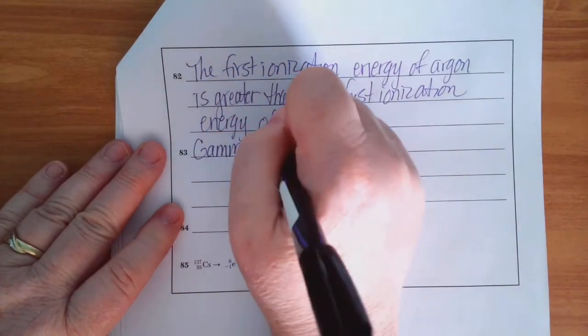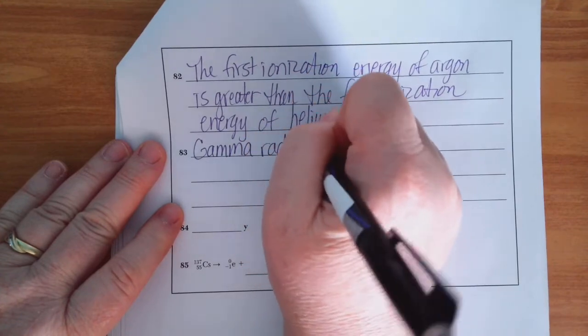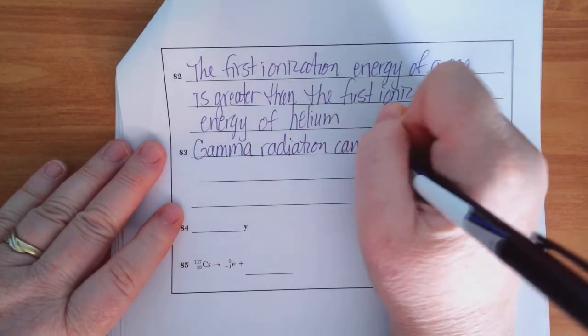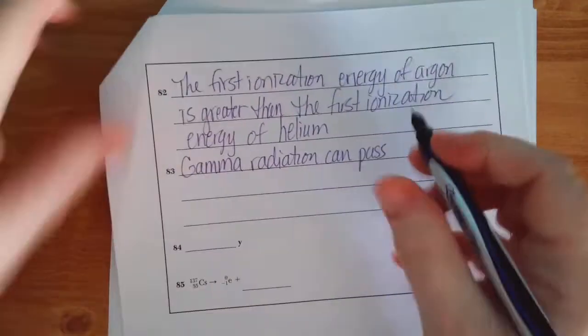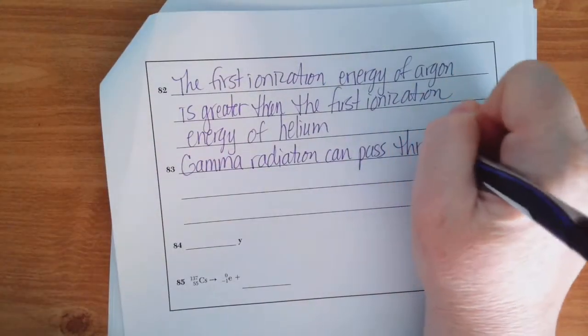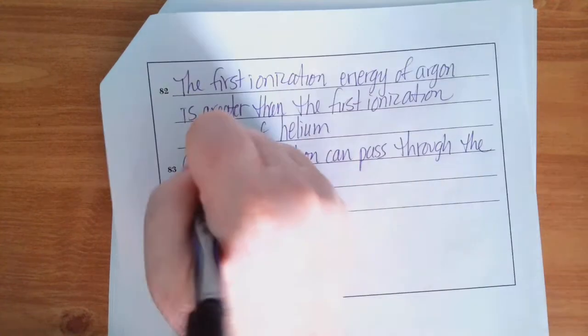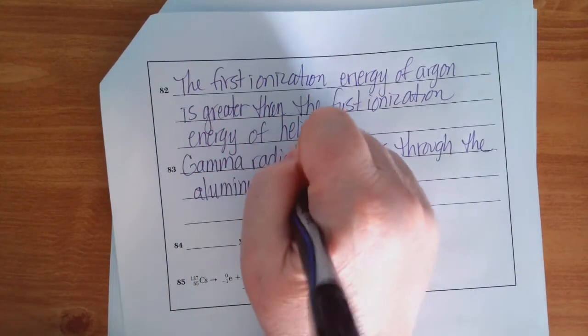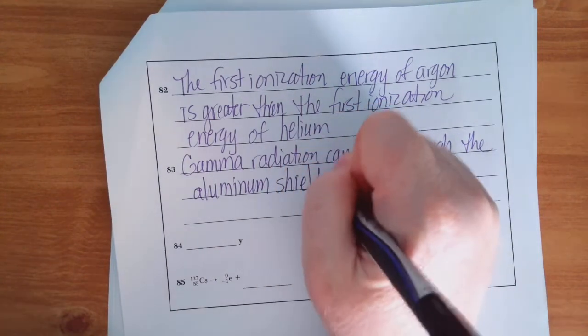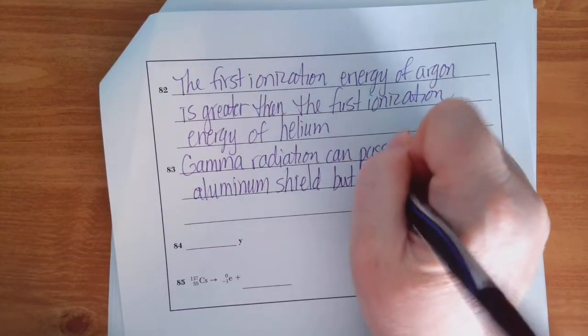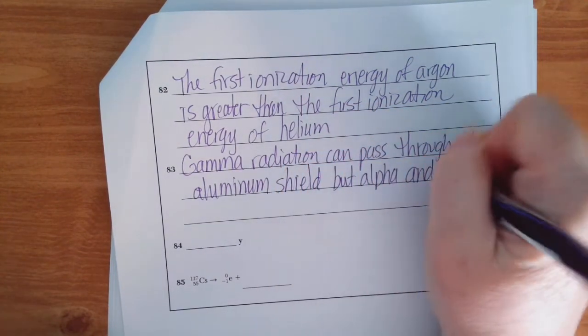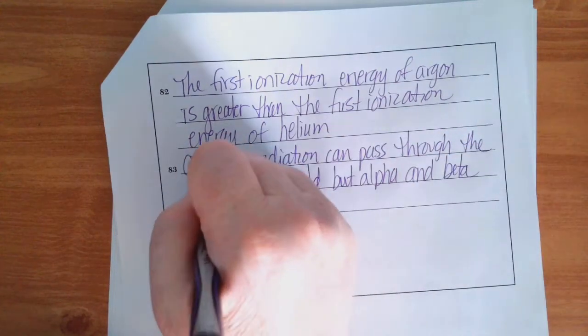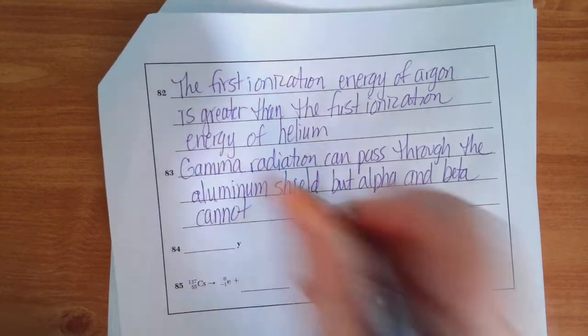Gamma radiation can pass through the aluminum shield, but alpha and beta cannot. All right, 2 last questions.